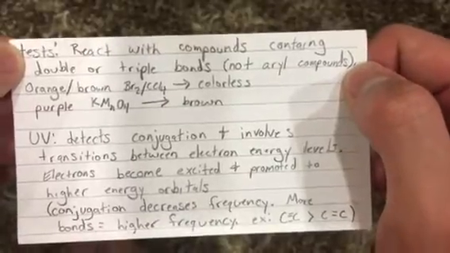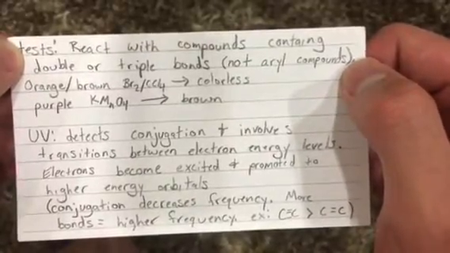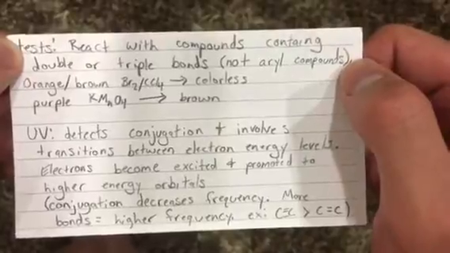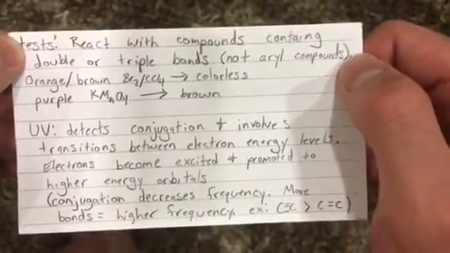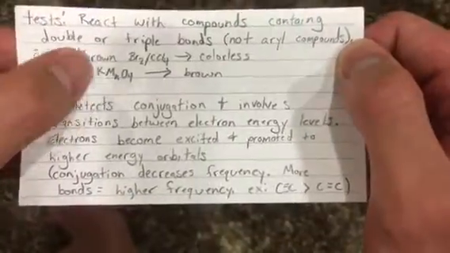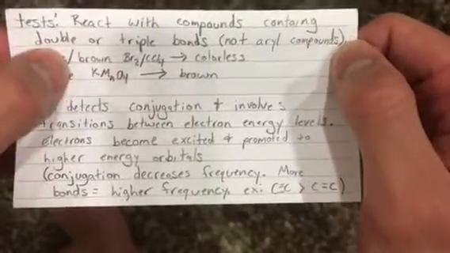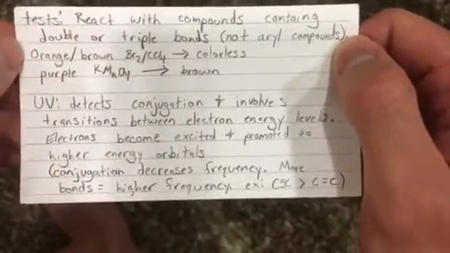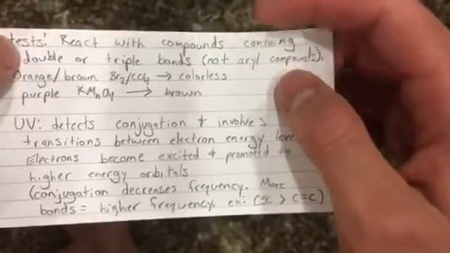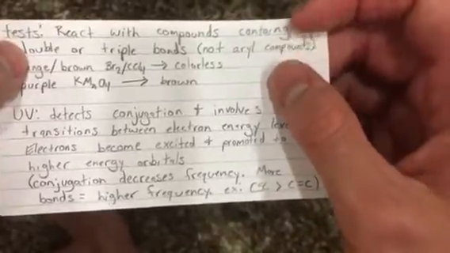Okay, orange-brown Br2 with CCl4 goes to colorless, and then purple potassium permanganate turns brown. Okay, and that checks for double bonds or triple bonds, but not in aryl compounds.